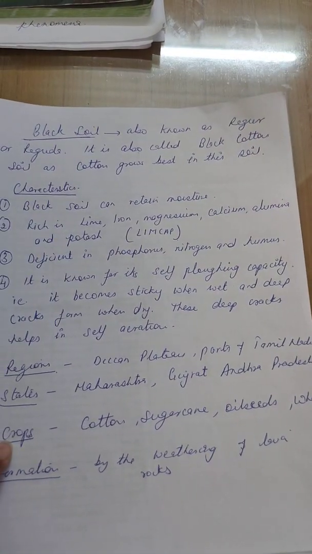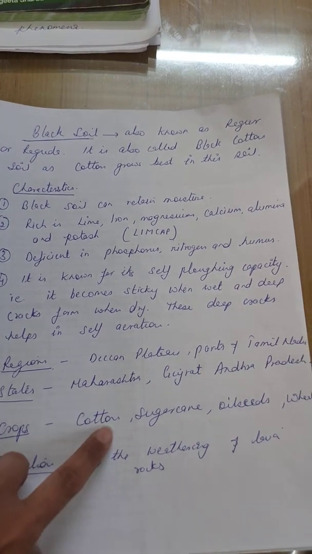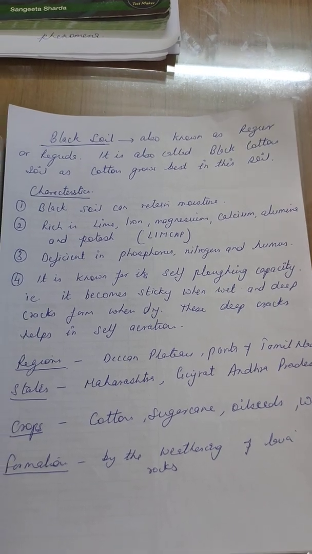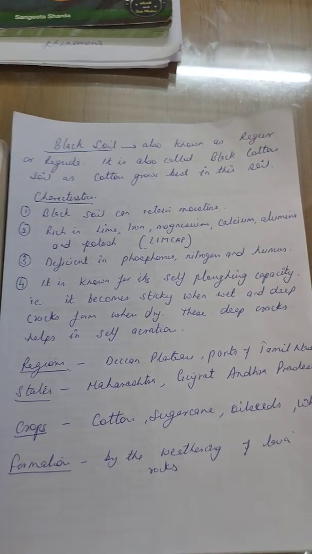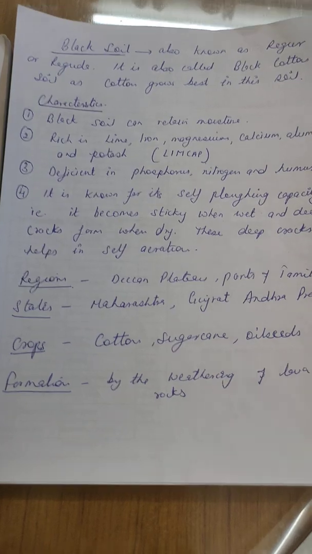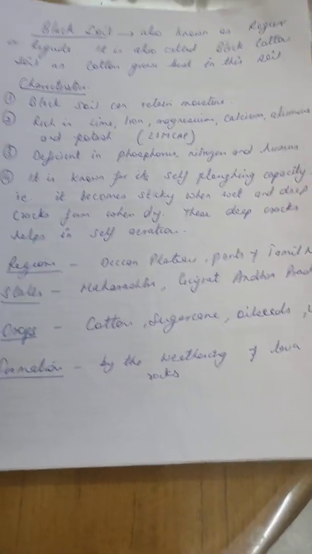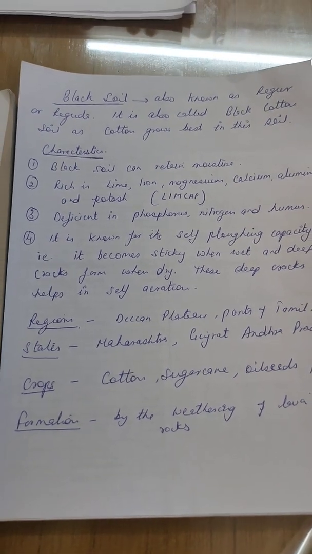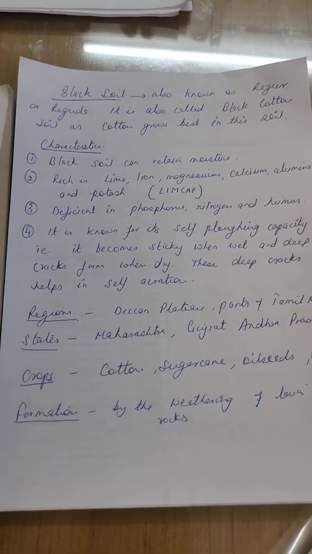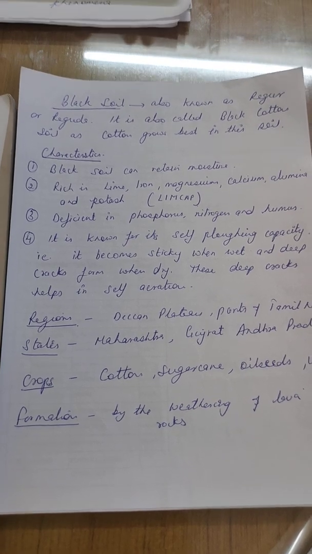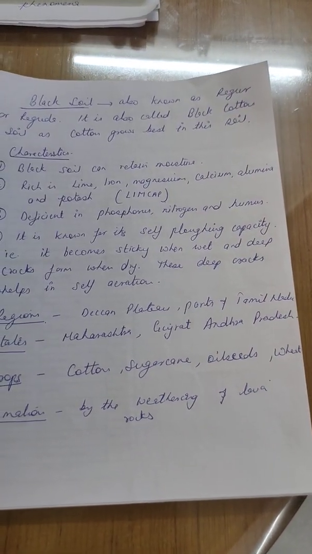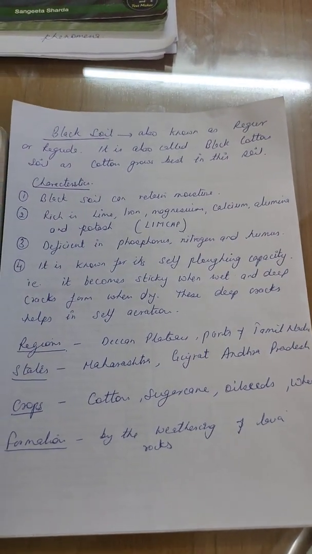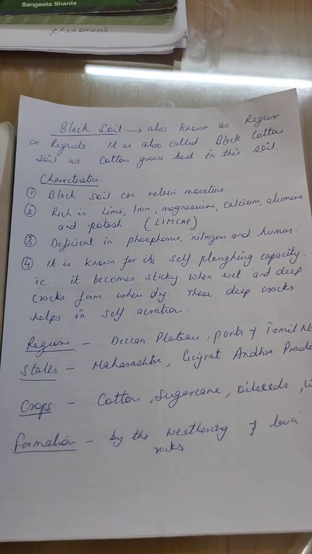The crops which can be grown in this soil are cotton, sugarcane, oilseeds and wheat. Remember, you have to write the crops in the same order. Now, why do I write cotton first? Because we studied in the previous paragraph that black soil is the best for cotton because cotton thrives in this soil. So cotton, then sugarcane, then oilseeds and then wheat. So cotton and sugarcane should be mentioned in the same order. Oilseeds and wheat can change their order if you want to or if you forget.